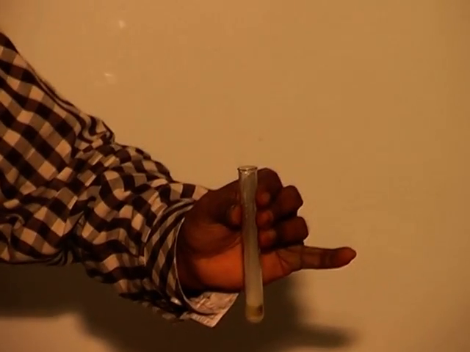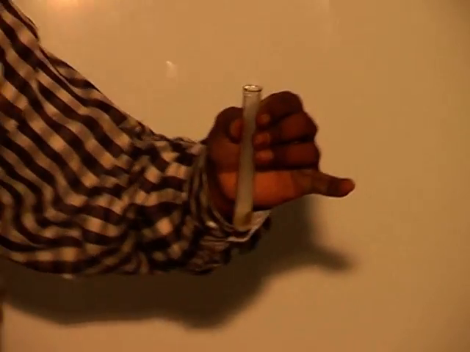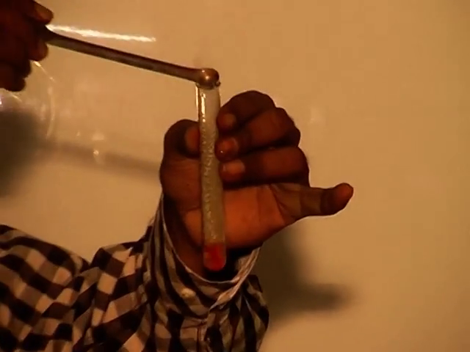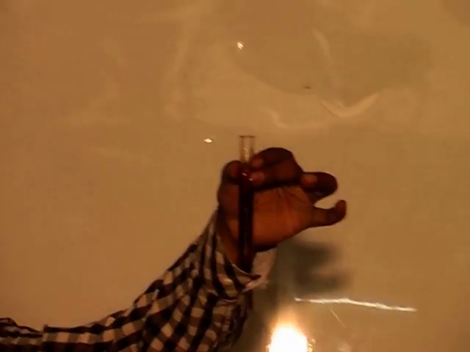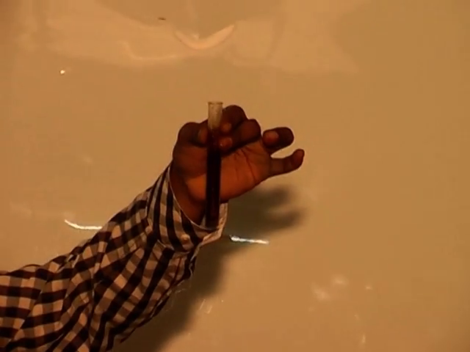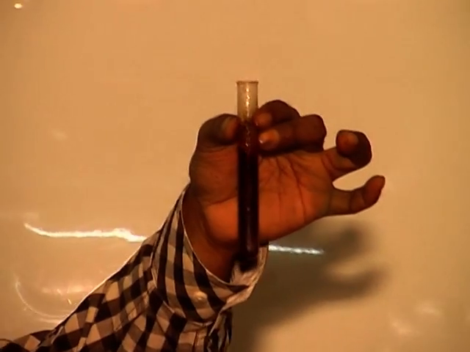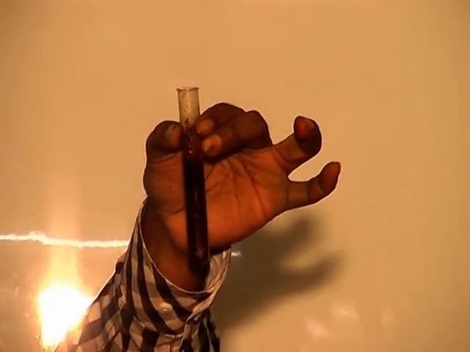After adding a small quantity of concentrated HCl, I am adding sodium nitrite crystals to this. Now a blood red colored solution is formed immediately after adding the sodium nitrite to that HCl and aniline. This is called a diazotization test.